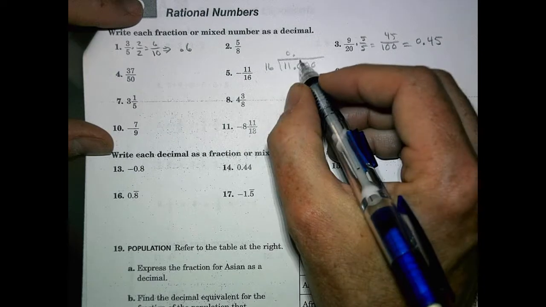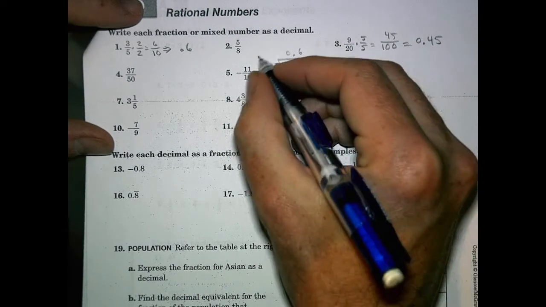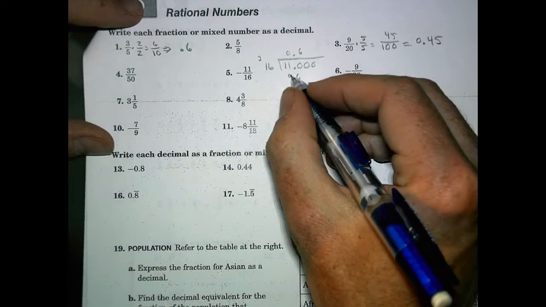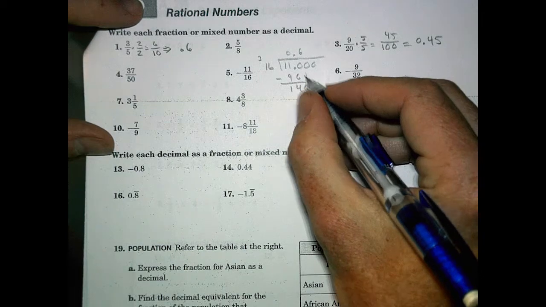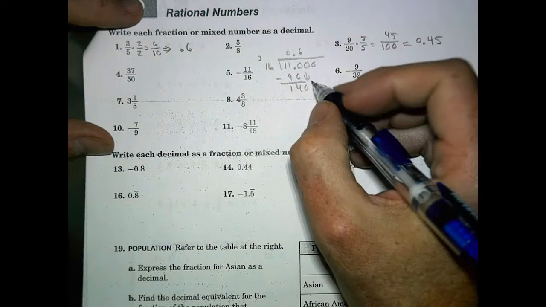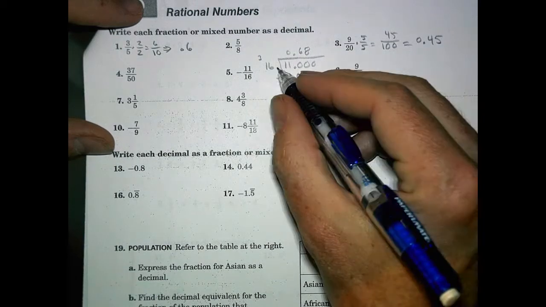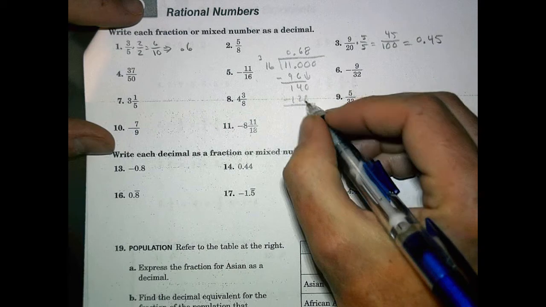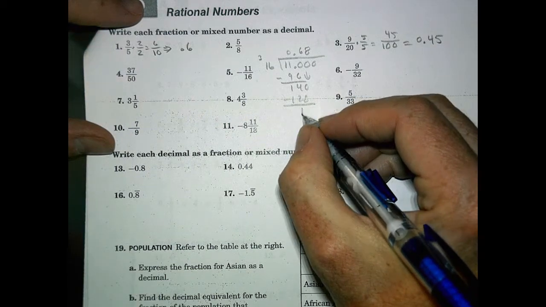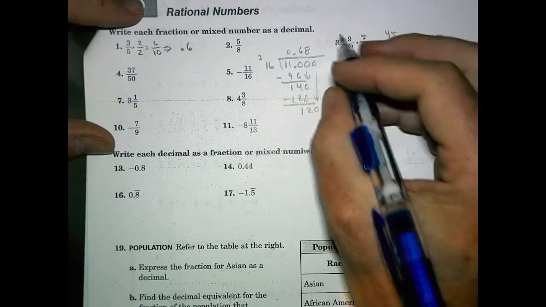So 16 goes into 110 about 6 times. So we have 6, 96. We subtract, and we have 14 left over, bring down the 0. 16 goes into 140 about 8 times. So 8 times 16 is 128. I'm going to subtract that, and we end up with 12. Bring down a 0. 16 goes into 120.